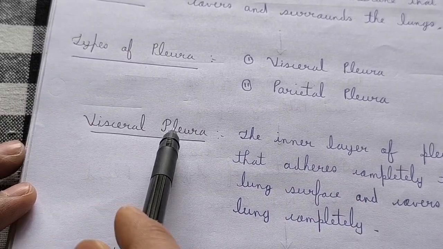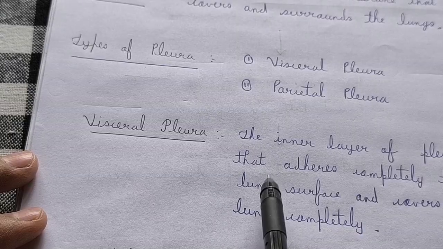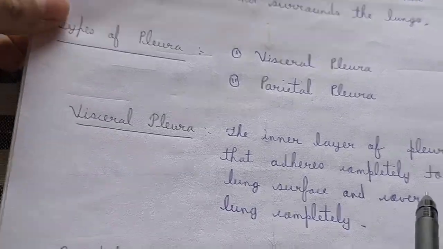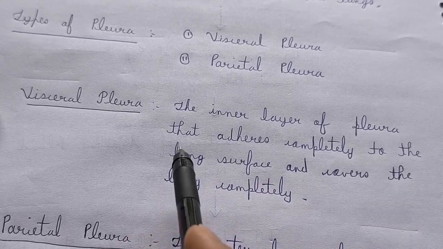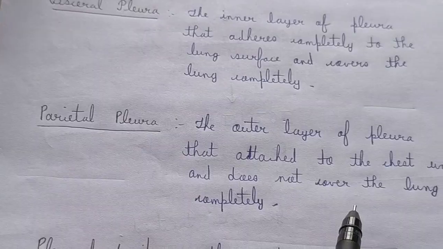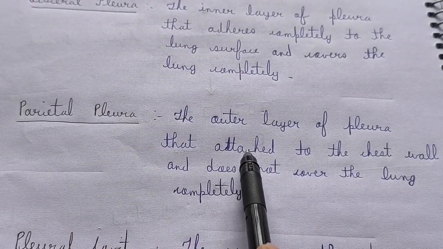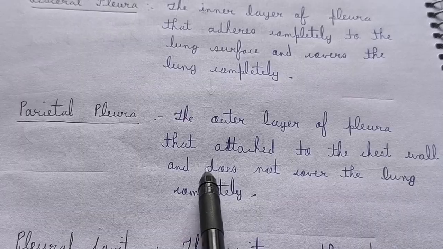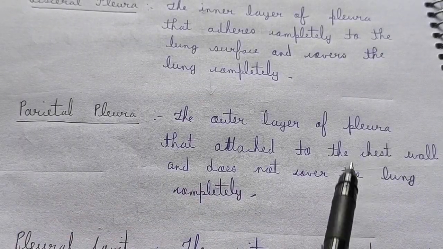The definition of visceral pleura is the inner layer of pleura that adheres completely to the lung surface and covers the lung completely. Now see the definition of parietal pleura: the outer layer of pleura that is attached to the chest wall and does not cover the lung completely.